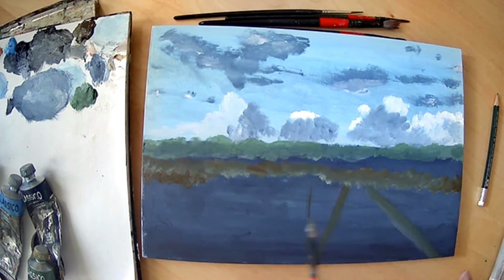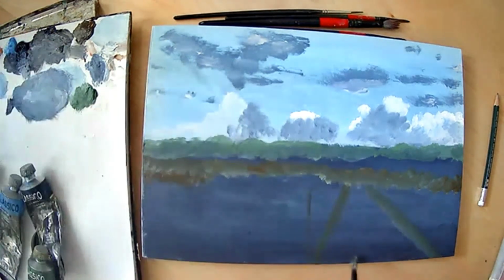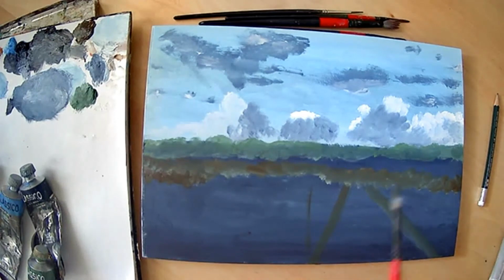So this is my pathway. I'm convinced with the overall spacing of it. So I'm just going to brush in a bit, blending in the brown along with the Persian blue. Okay, good.